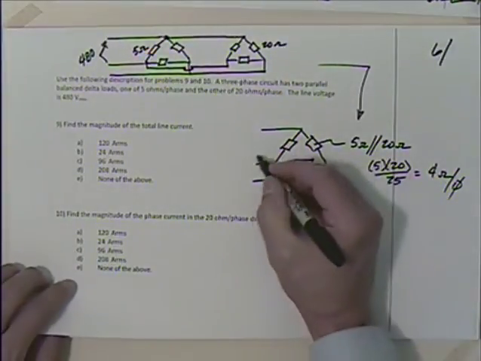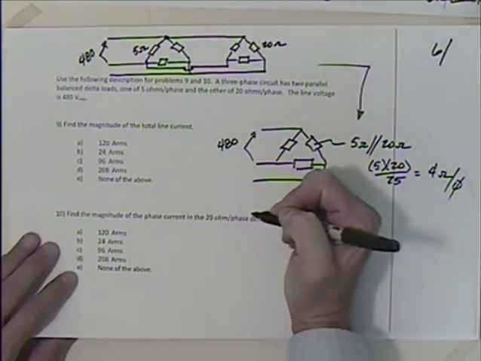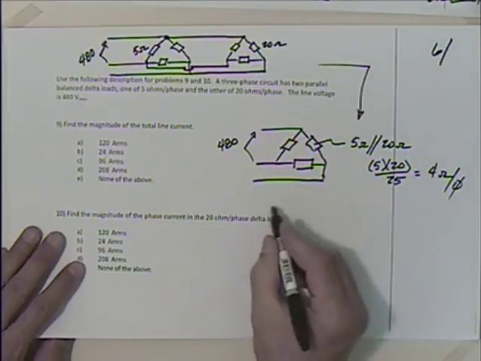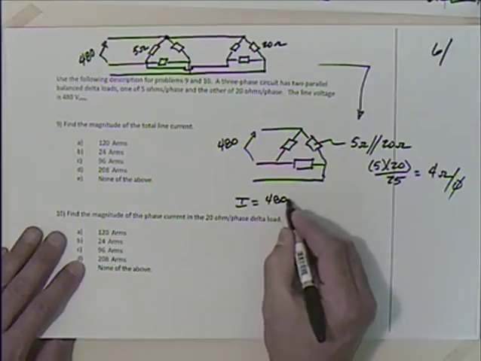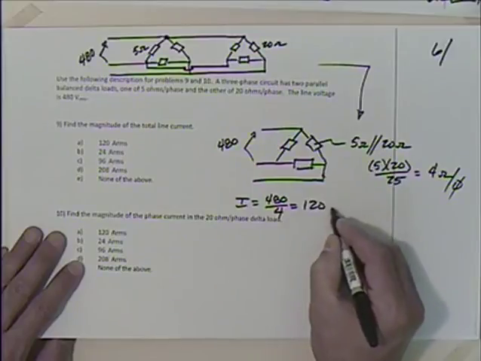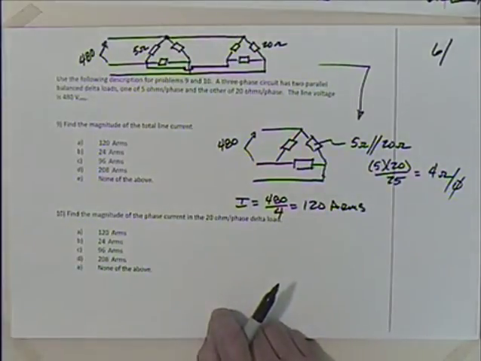And we're told that this is, again, 480. So I could say then that the current, I, is going to be equal to 480 divided by 4, which gives me 120 amps RMS. Okay, that's the magnitude.